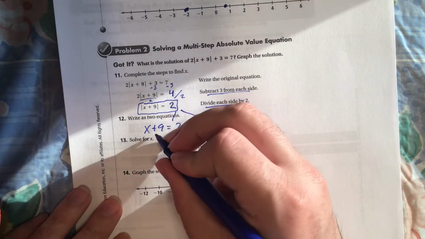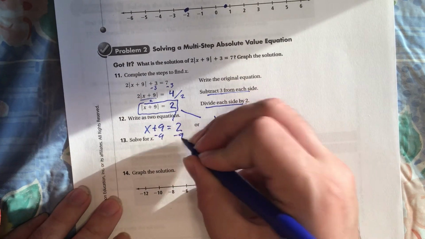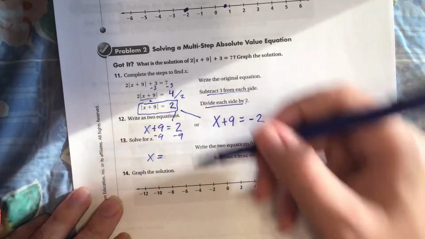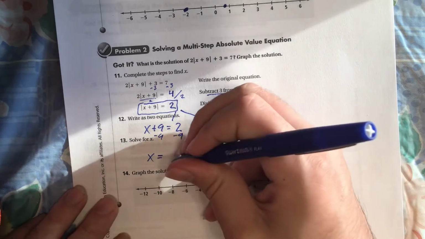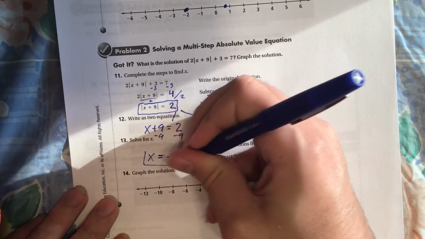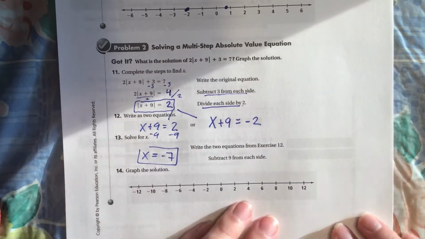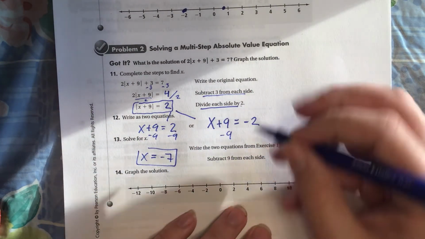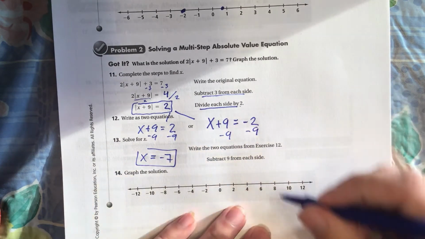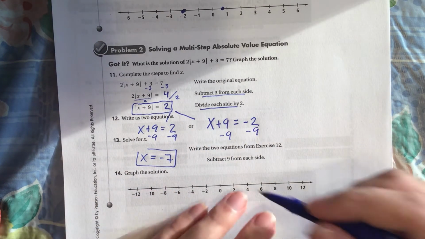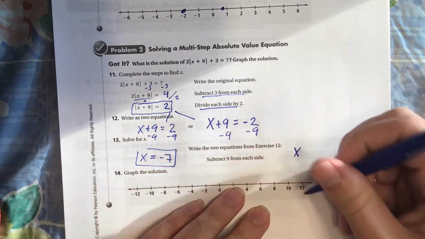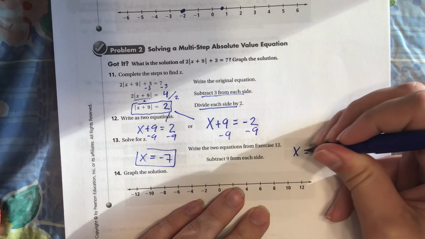You would minus the 9 to get x equals 2 minus 9 is negative 7. Okay, that's our first answer. Minus the 9 here. I know that sometimes it wants us to rewrite it first and then go, and I just kind of start doing my work here. Negative 2 minus 9, what is that? That's negative 11.